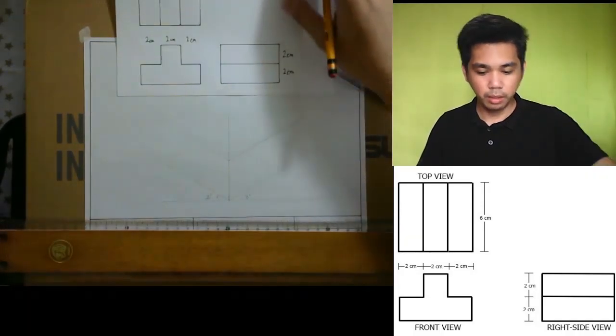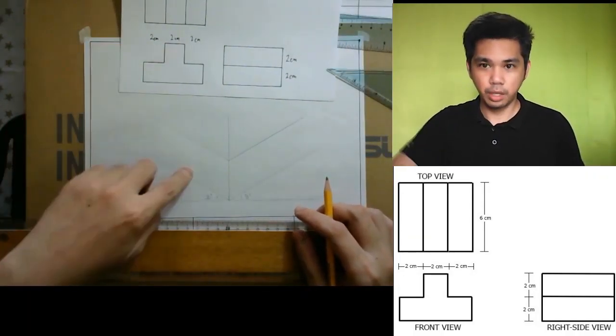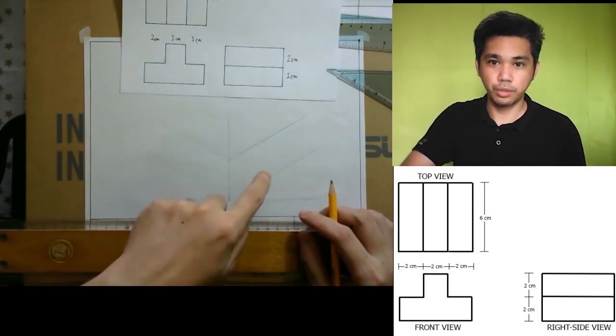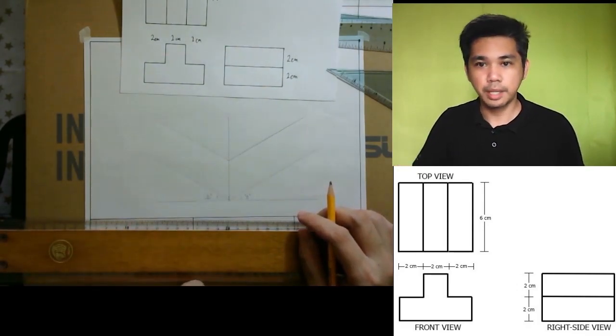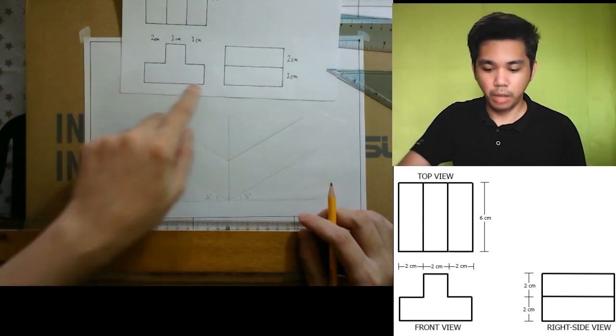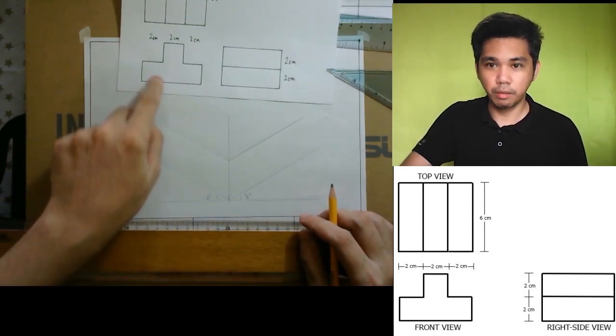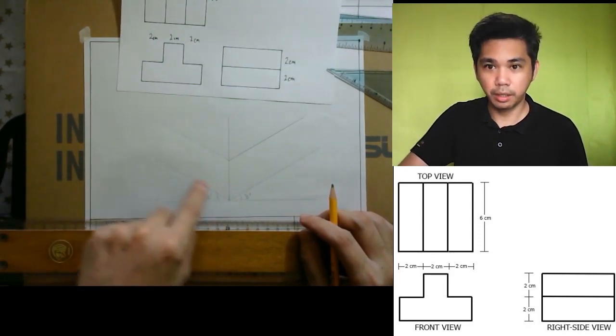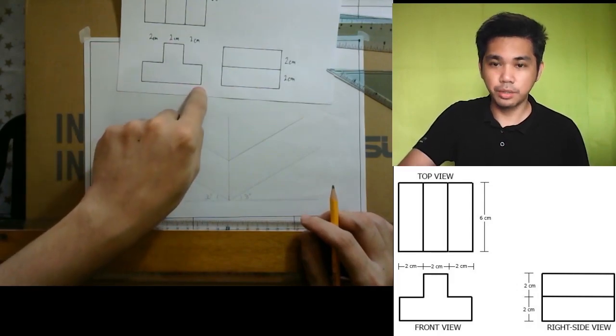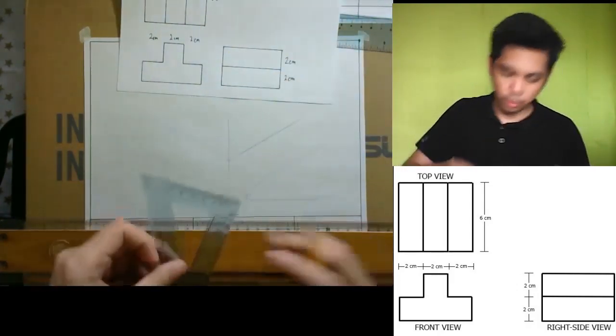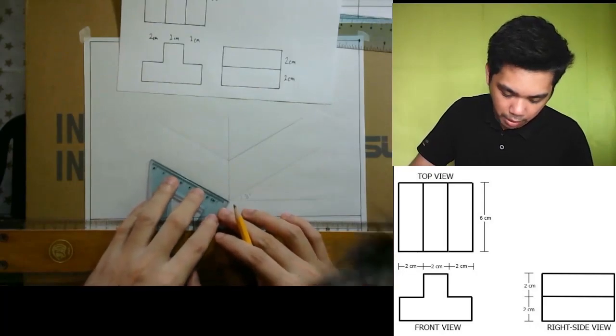Now since we already know the topmost corner, we can put projected lines there also. Okay. Now remember that this is on the front side, this one is on the right side. We have to know the measurement of this one so that we can place it here. So this is 6 centimeters. We will measure 6 centimeters from our apex.